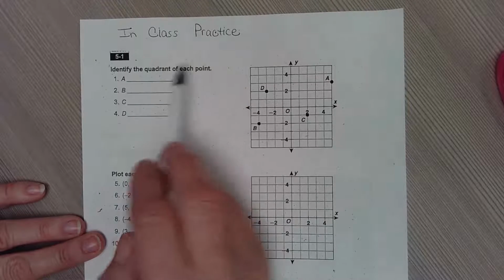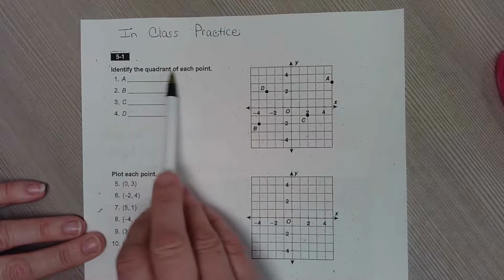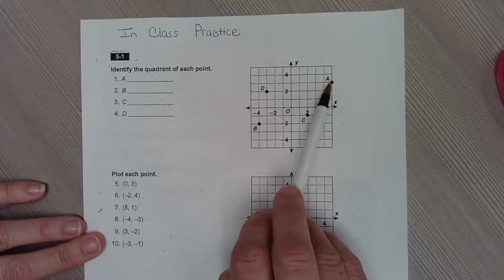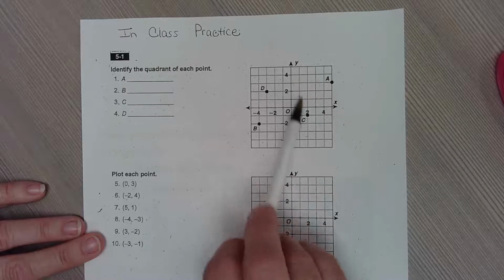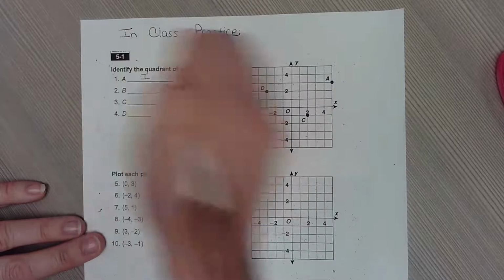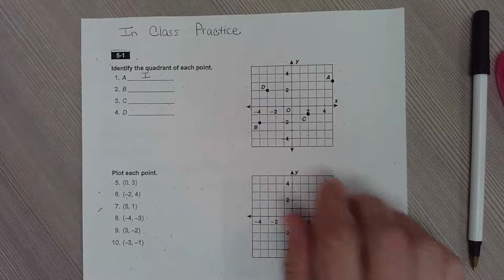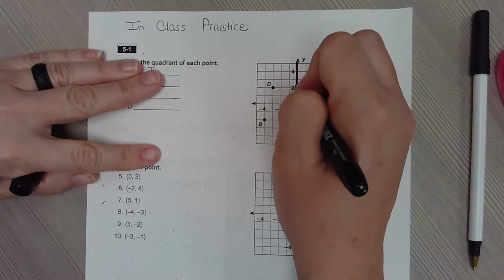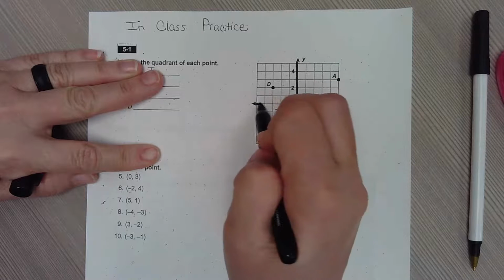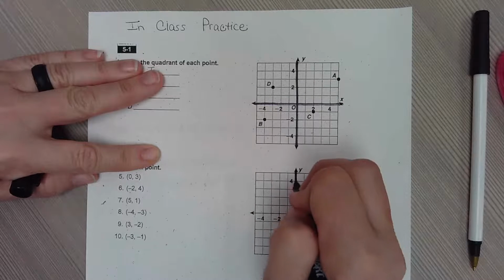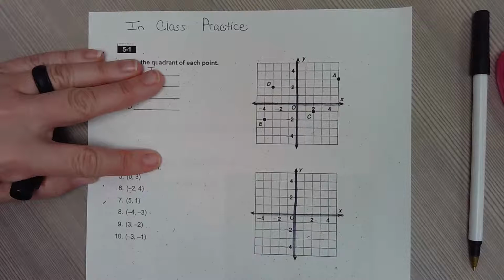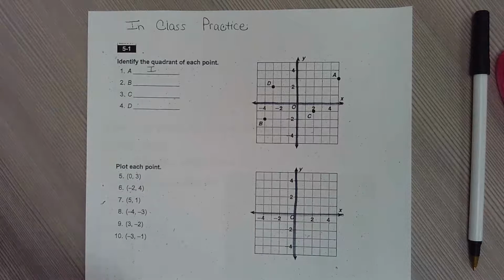All right, so our first section here is identifying the quadrant of each point. So I'm going to locate A. Here's A. This is in quadrant 1. Remember, we want to use Roman numerals for this. I'm going to make my X and Y axis a little darker here. It'll probably help us see these a little bit better. Things never copy off perfectly. All right, that looks a little bit better.